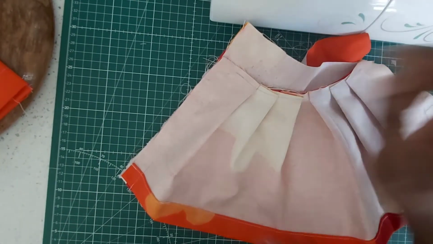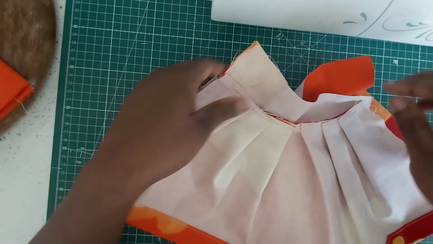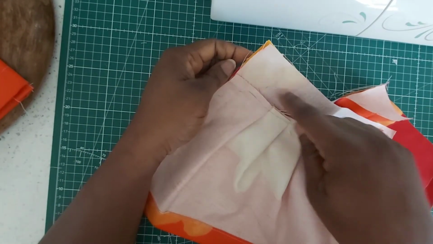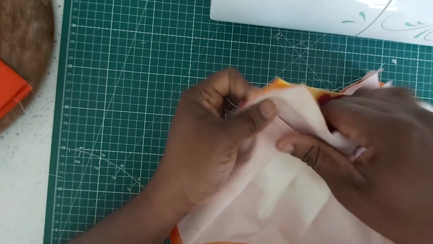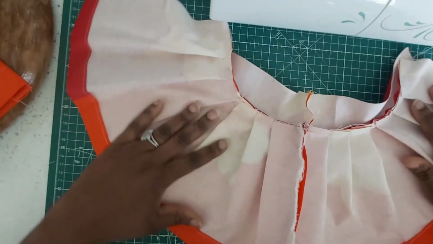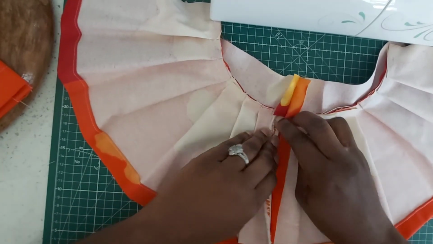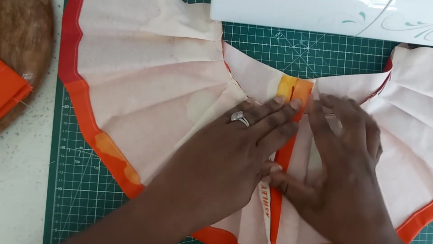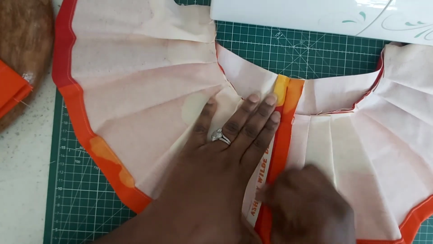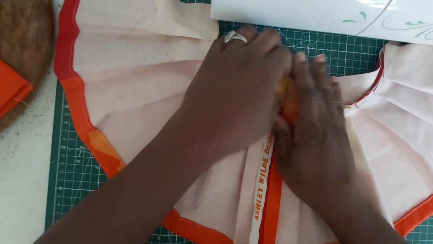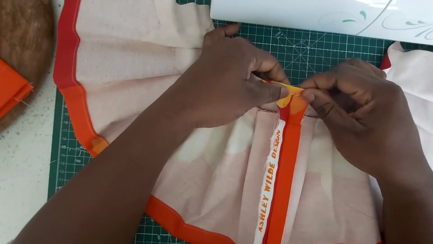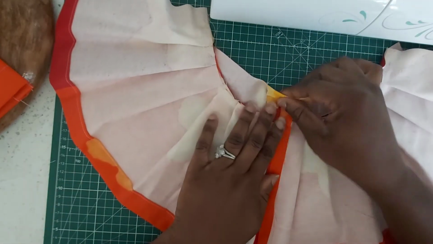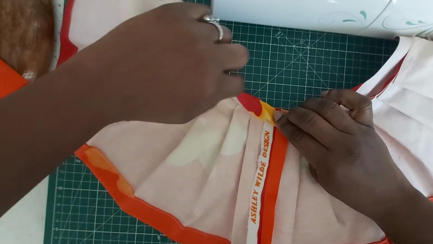Okay, so I've stitched it on one side here. The next thing is to finish off your waist area before we go and stitch the other half. It makes it easier that way. Okay, so I'm going to open it up like that and try and press this seam open. You press it open, then we fold 1/4 inch in like that, and then place it on this seam line.